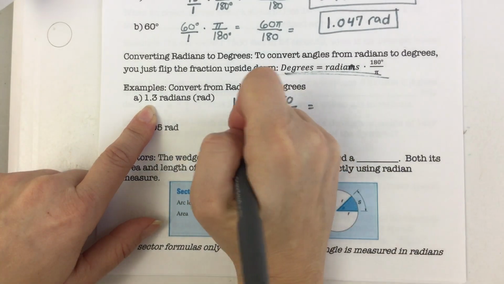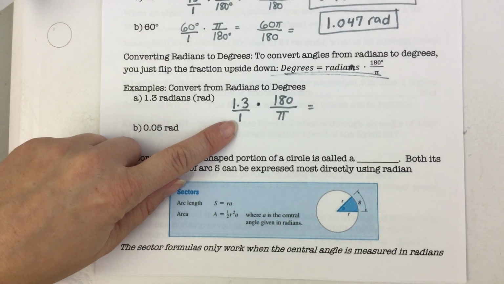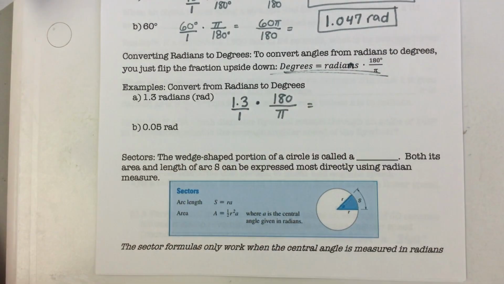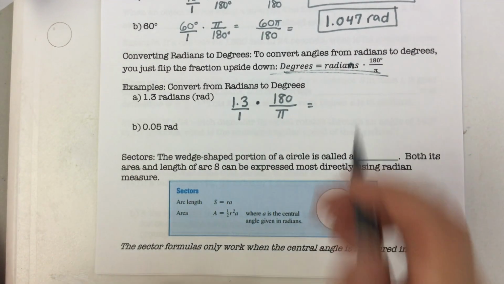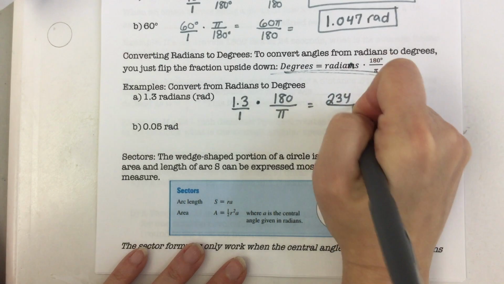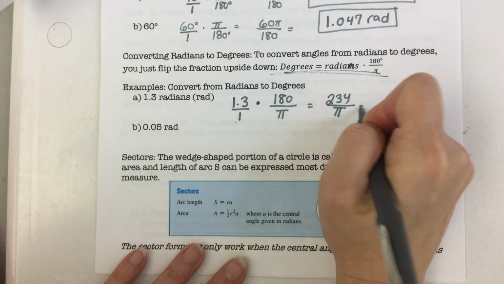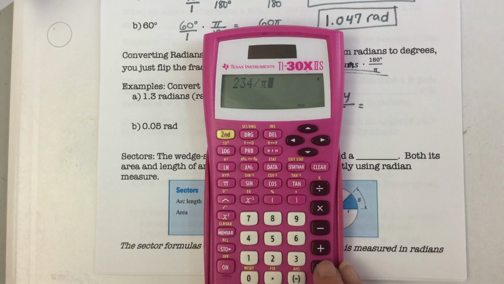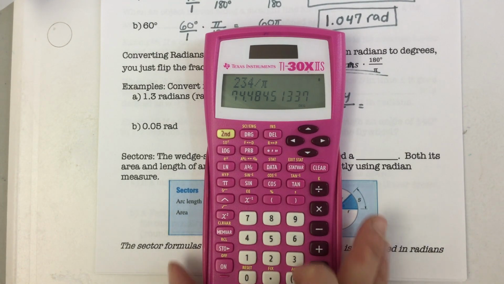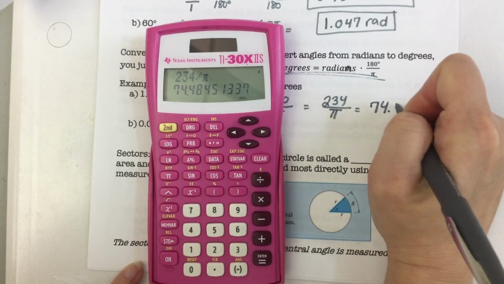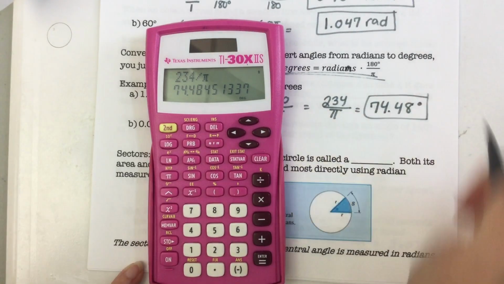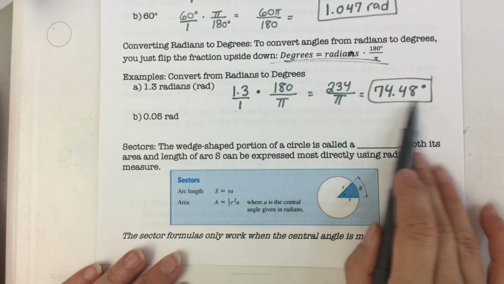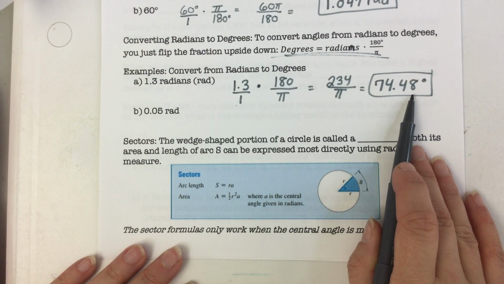I'm multiplying fractions. I go ahead and put a 1 underneath because now I have a fraction times a fraction. Top times top. If I take 1.3 times 180, I get 234 over 1 times pi is pi. So if I calculate this, 234 divided by, they told us to use the pi key. So I just went ahead, 234 divided by pi. It is 74.48 degrees. So now I know that 1.3 radians, it's an acute angle because it's less than 90 degrees.